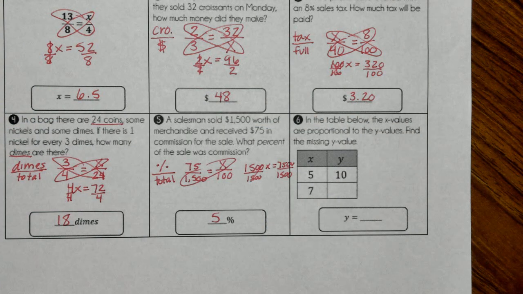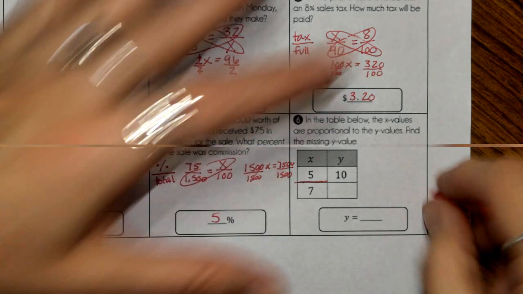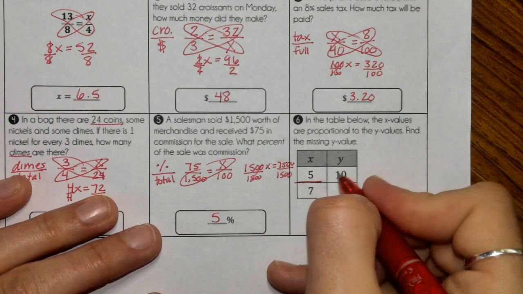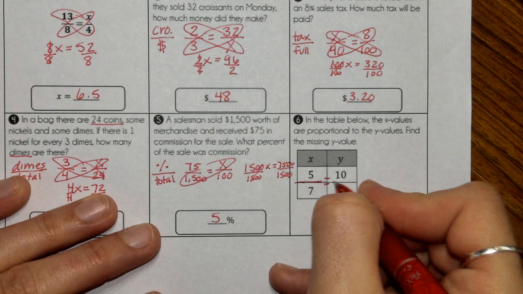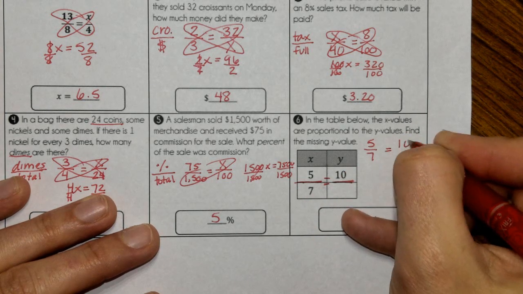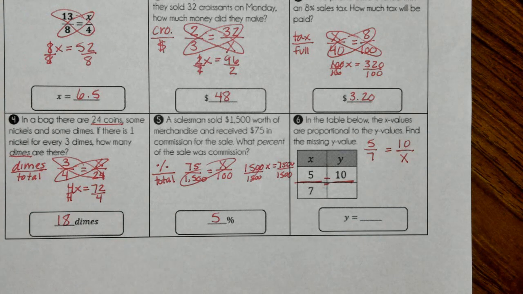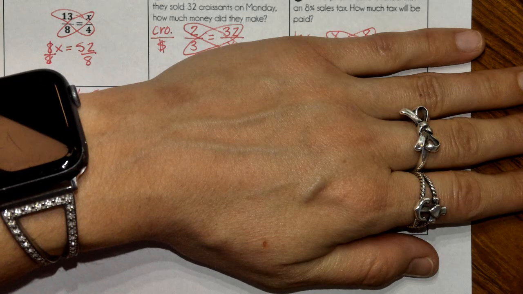All right, so the next one here, the table below, the X values are proportional to the Y values. So what's great about this is, look, guys, you literally have fraction bar, let me get that big, equals fraction bar. So you have a 5 over 7 is equal to 10 over your missing value. Pause and solve it for me, please.